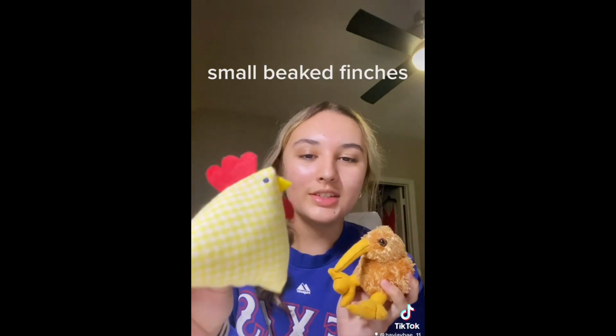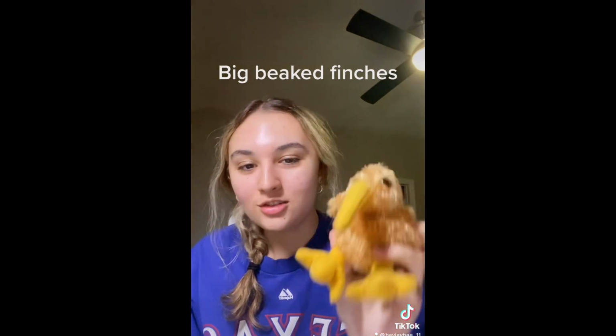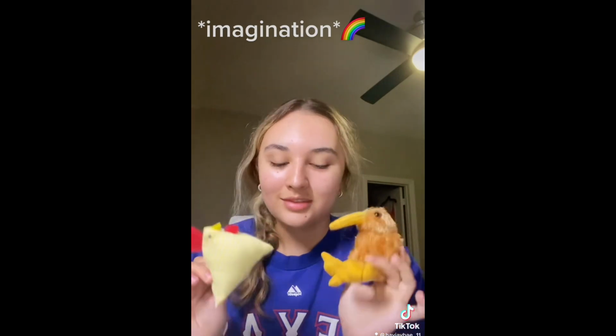We had small-beaked finches and big-beaked finches. Just please pretend that these are finches. But anyway, these little guys, they have small beaks, so they can only eat smaller seeds. But these guys, they have bigger beaks, so they can eat harder and bigger seeds.